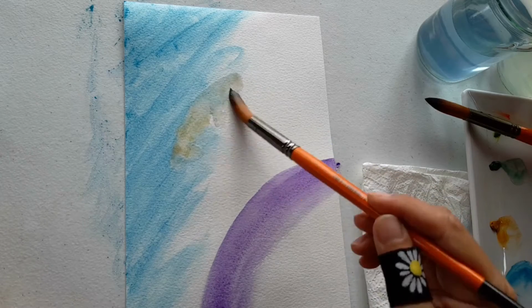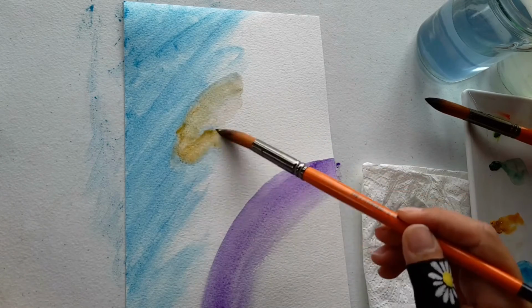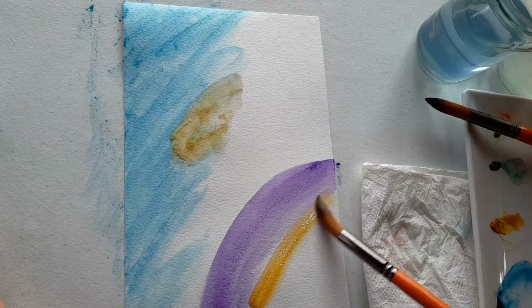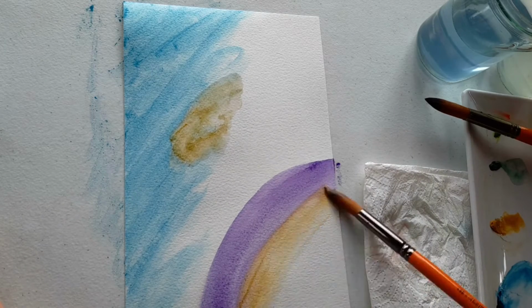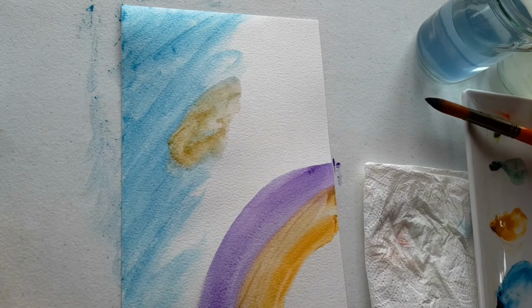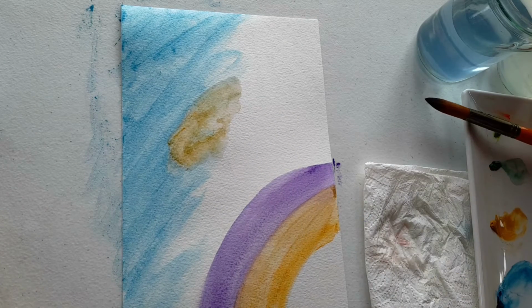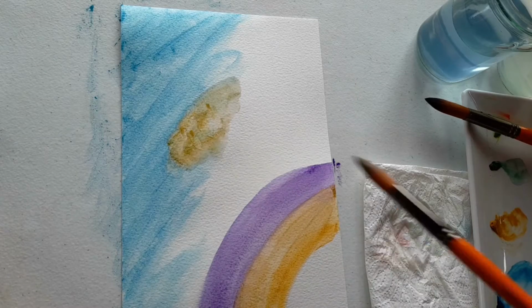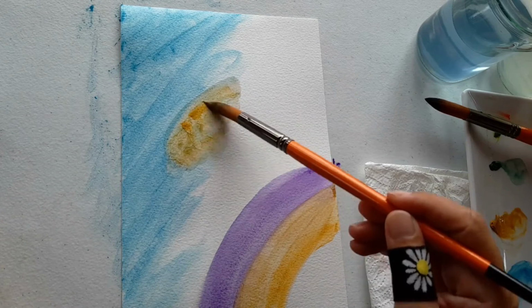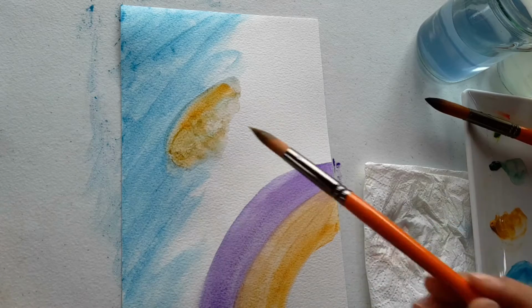Let me just add some burnt sepia here. I think blue and a bit of brown is a nice combination. Maybe just add more sepia. I want this a little vibrant.